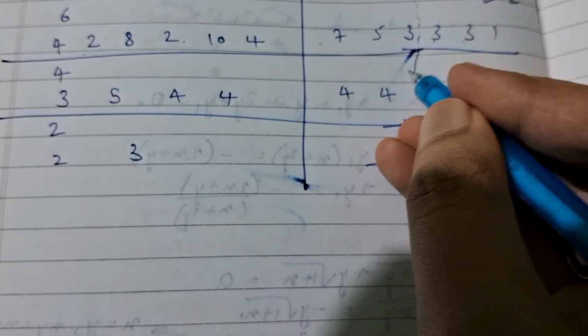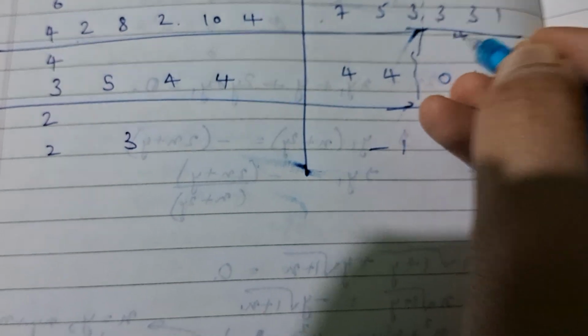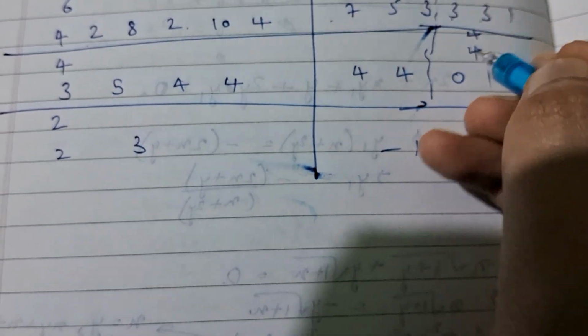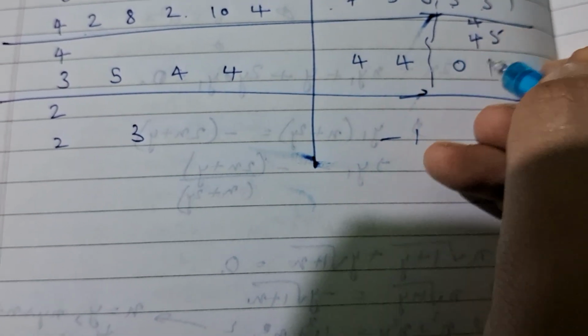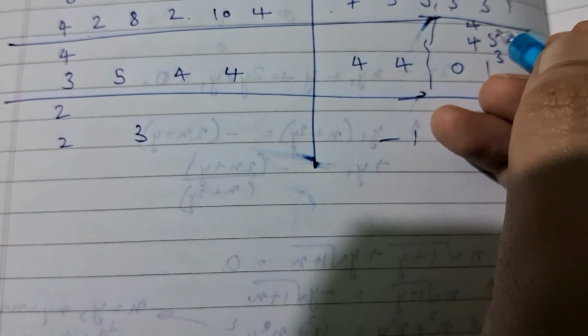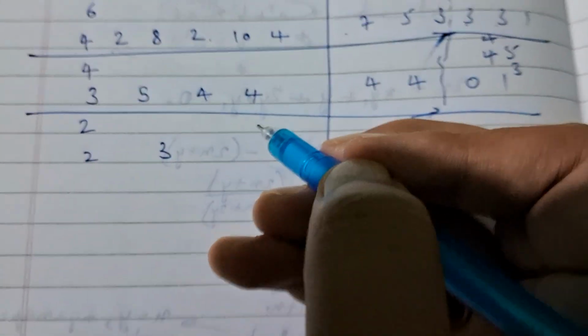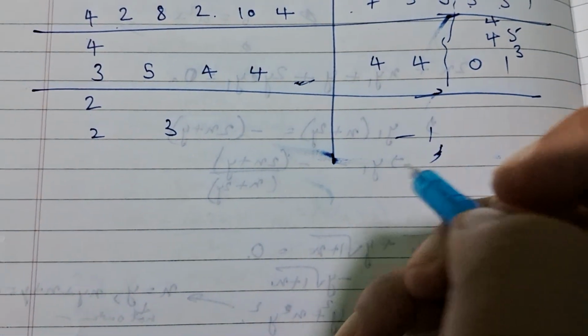For this one also you can check: 4 and 0, 4 plus 0 is 4 and 4 minus 0 is 4, and 4 and 1, 4 plus 1 is 5 and 4 minus 1 is 3. So 3, 5, 4, 4. This is a permutation, but over here there exists no array from which we can derive this.